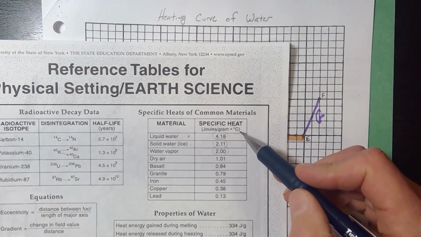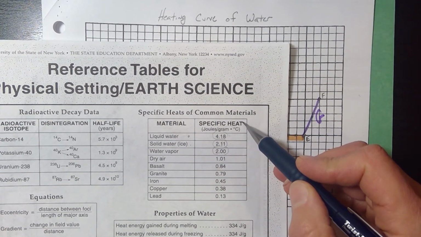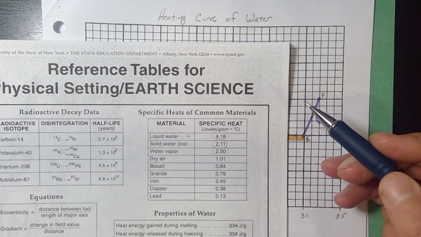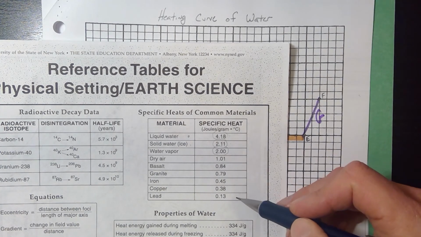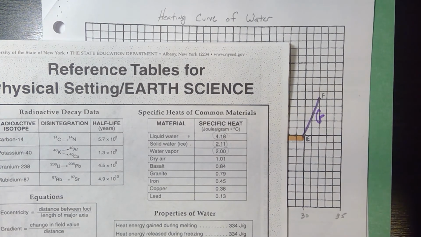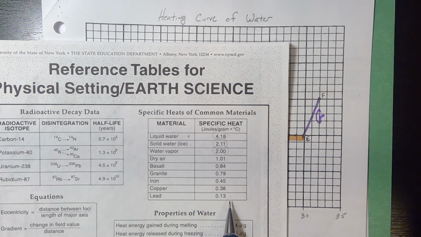You have to remember with specific heat, the higher the specific heat, the slower it heats. Lower values for specific heat actually heat more rapidly. So on this chart, lead requires the least energy to heat up. So lead heats fastest, but cools fastest.